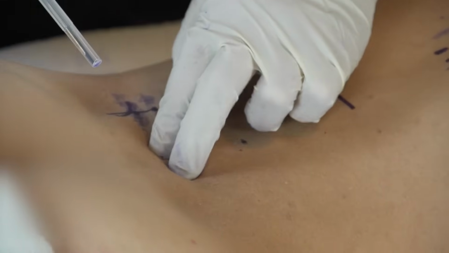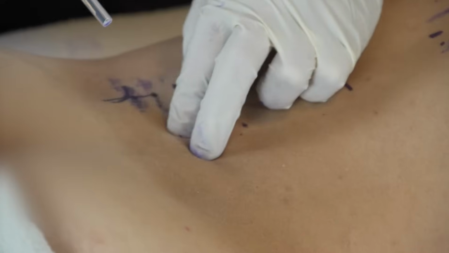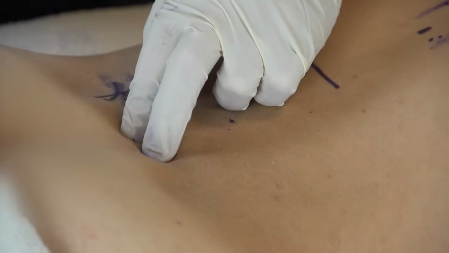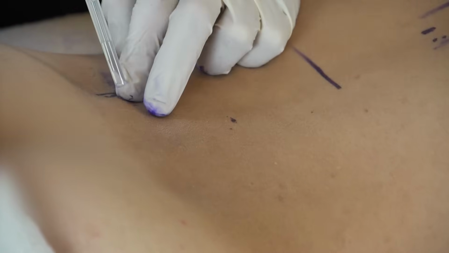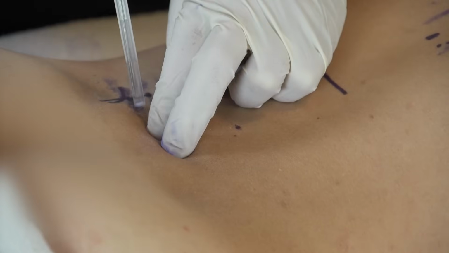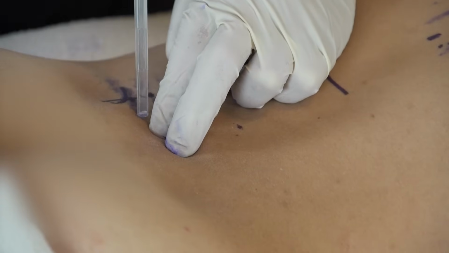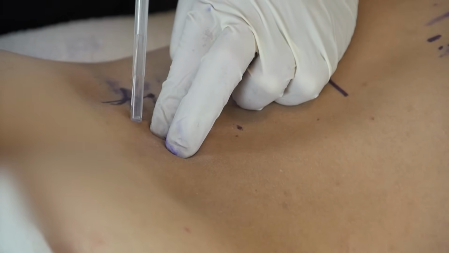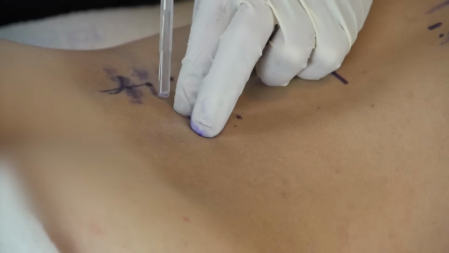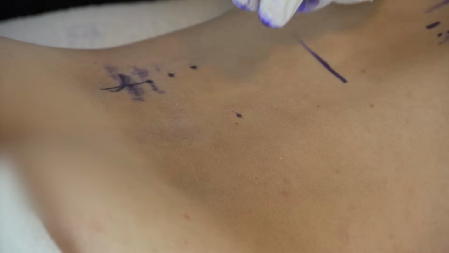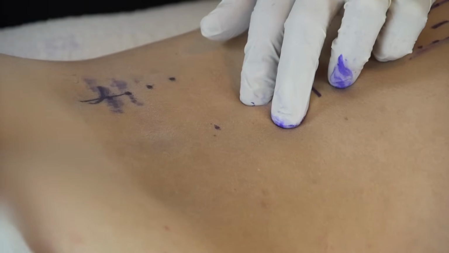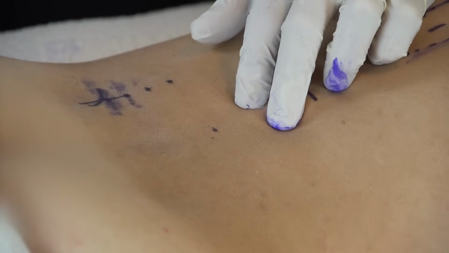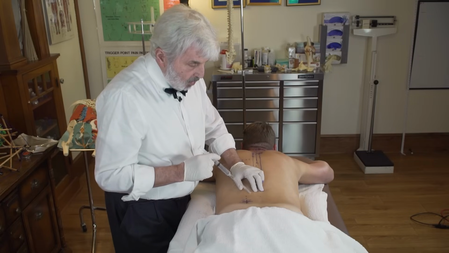Then you palpate the spinous processes of the L5 and L4, and you inject facet, and you inject lamina. You inject lamina at 45 degrees and slightly caudad. You inject here, you inject here. Don't forget to inject interspinous and supraspinous ligament. Some authors suggest not to do this because they are very weak and not important.